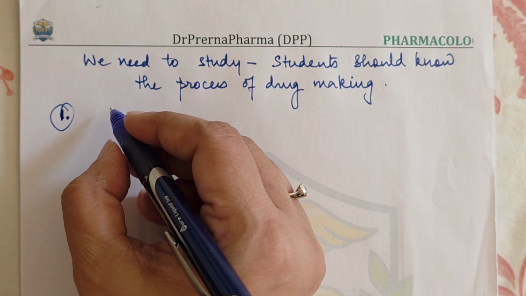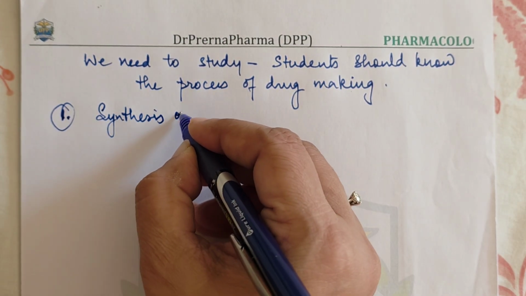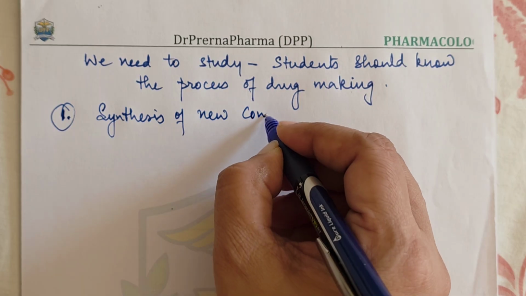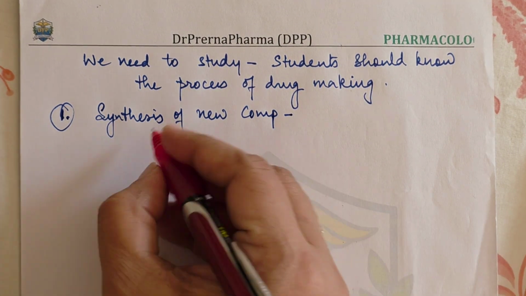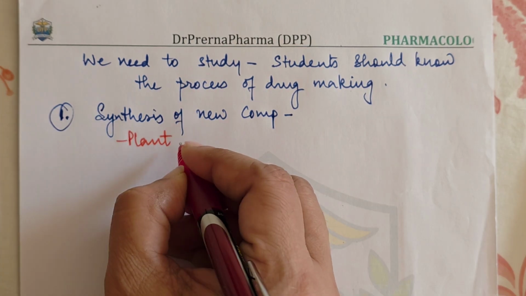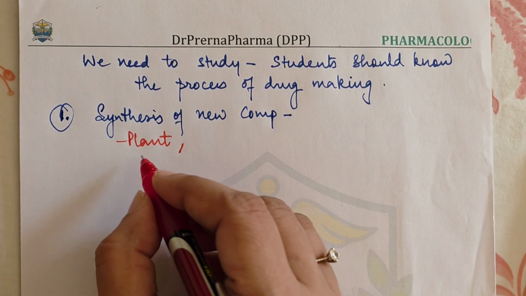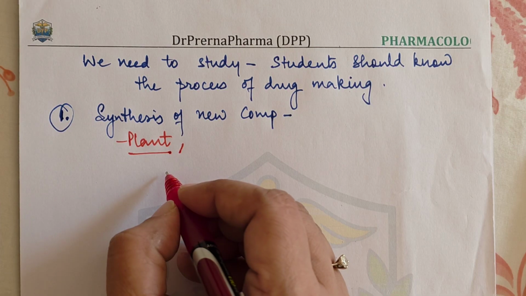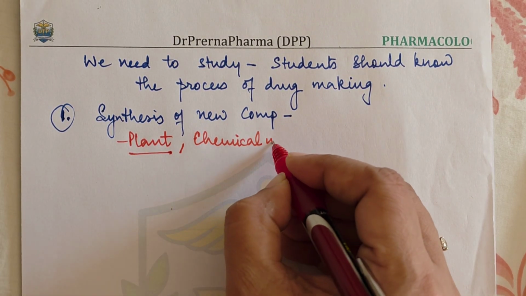So the first step was synthesis of a new compound. Now the synthesis of new compounds usually can be done through plants. There are various plants, Ayurvedic plants we know, that have got medicinal value. So a lot of plant sources are also there for the existing drugs. Then we can do a chemical synthesis also in the lab.